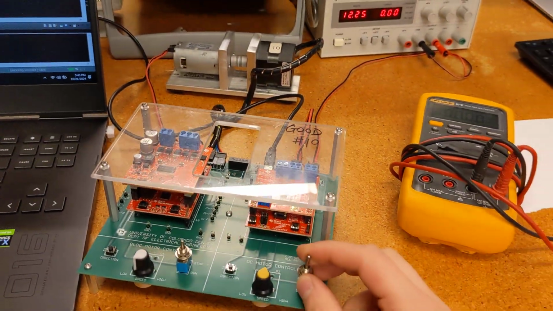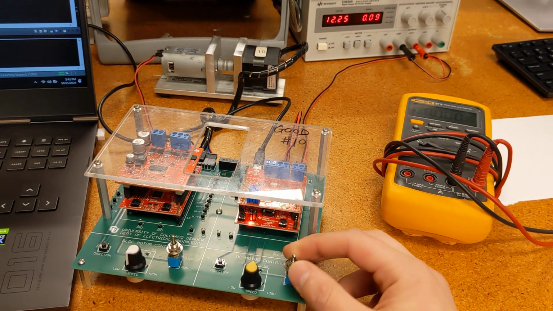Here's the output real quick. When I flip the switch to run, the motor turns on. When I flip it to off, it turns off.